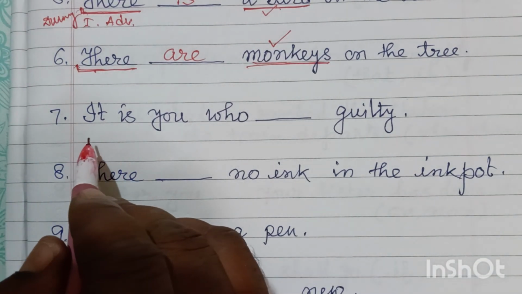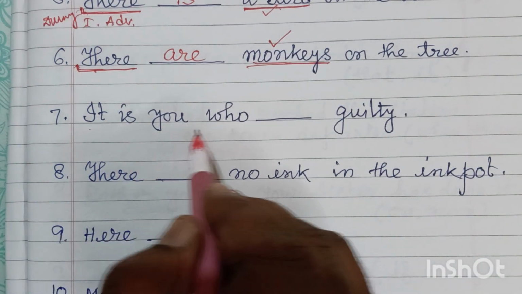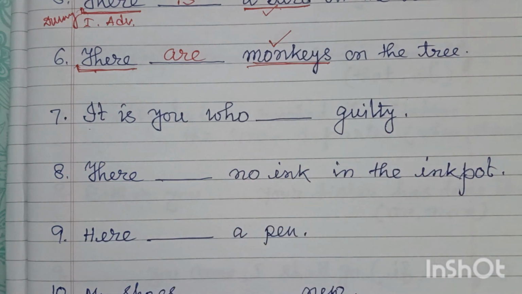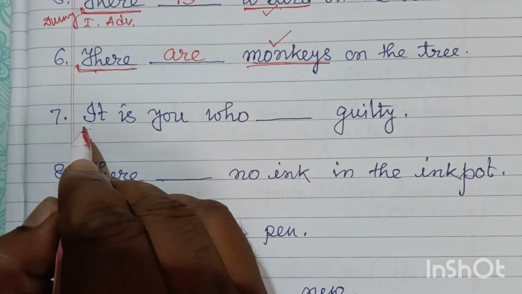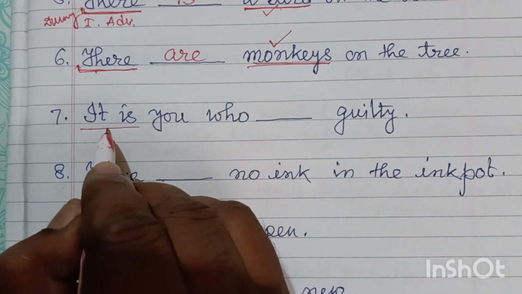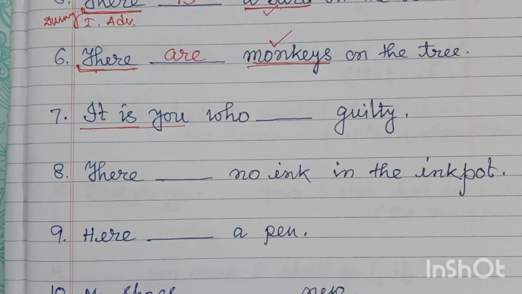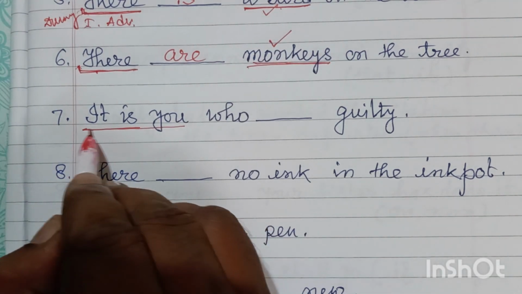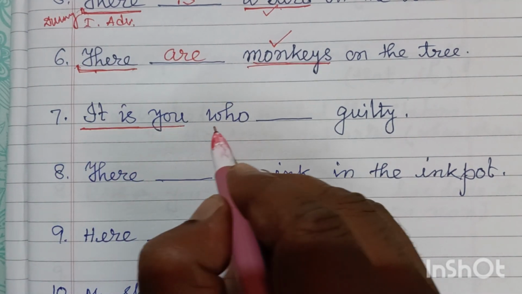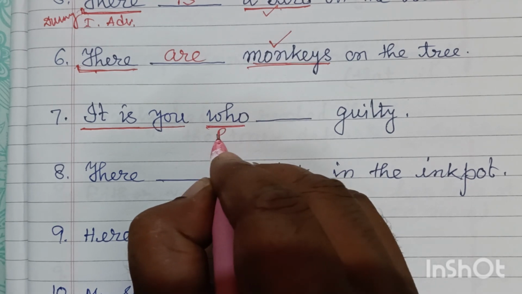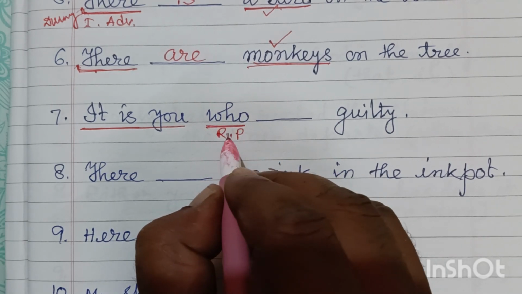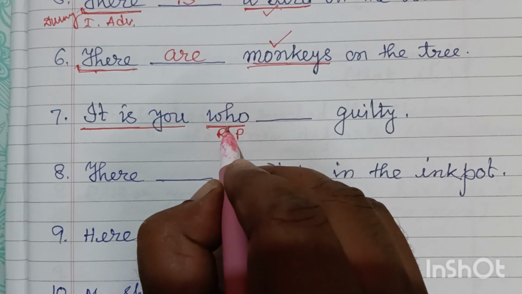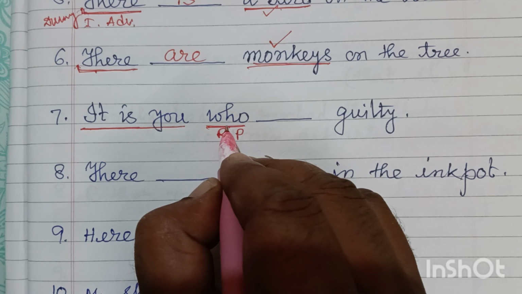Now in question number 1, you can see: it is you who blank space guilty. My dear friends, these types of sentences are used to emphasize something. These are called cleft sentences. And who is a relative pronoun, used as the subject of this sentence, and also used as a subordinating conjunction.